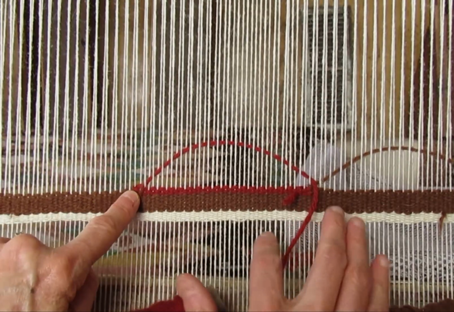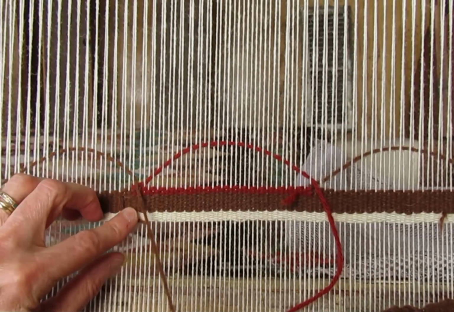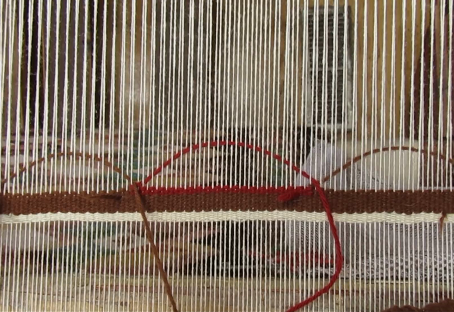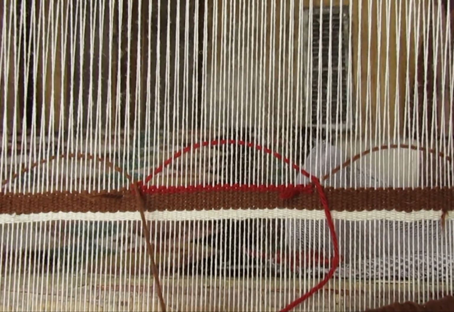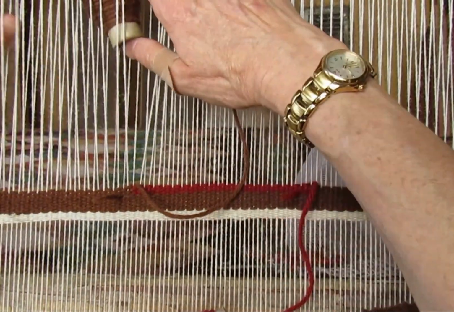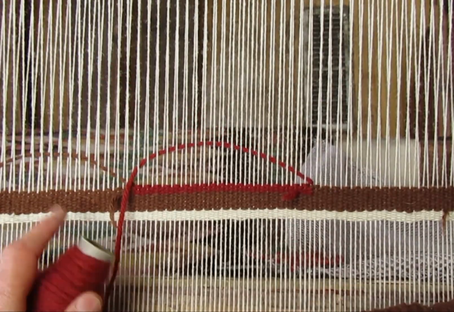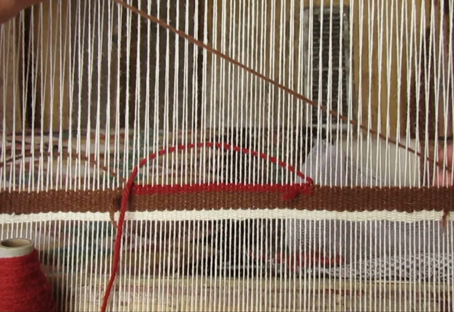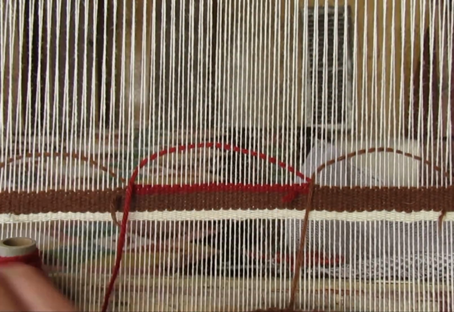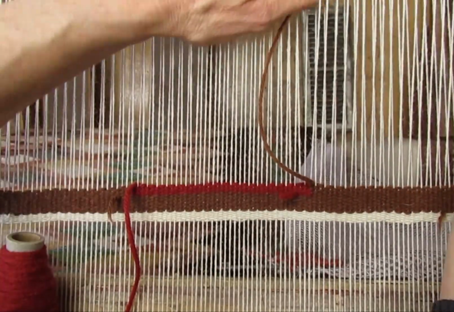So I can take it on the left and I can take it on the right. They're both turning around on the same thread. That's all that really matters. Now, another thing that I'll point out is that when I'm moving from right to left, I'm going straight into the shed, and I'm meeting the other color. I can do that for all three of these things. But when I'm moving, change sheds, beat, when I'm moving left to right, I'm doing a back wrap.